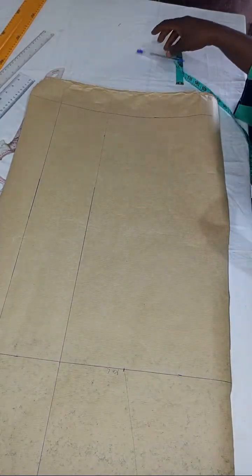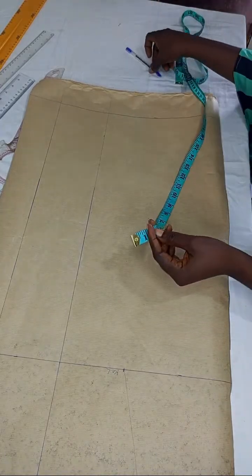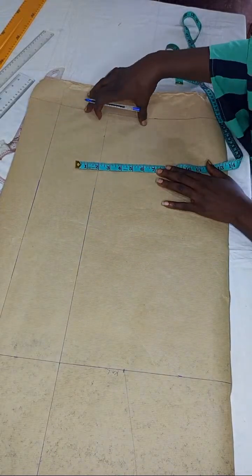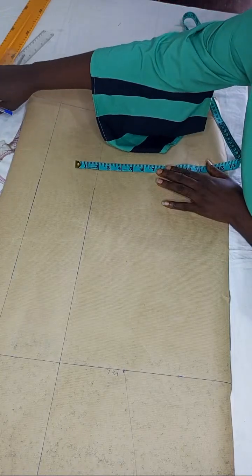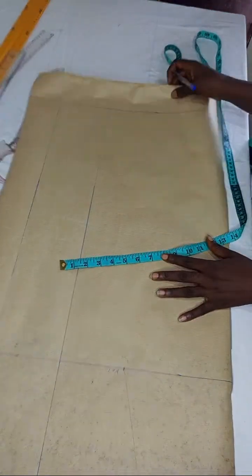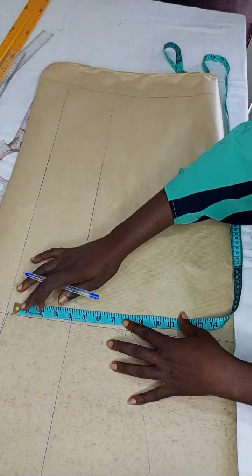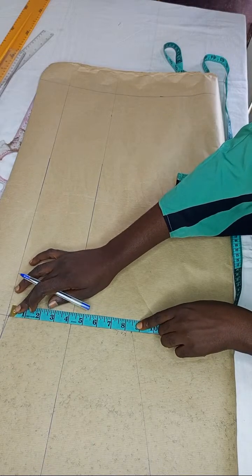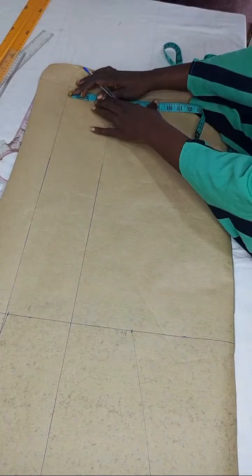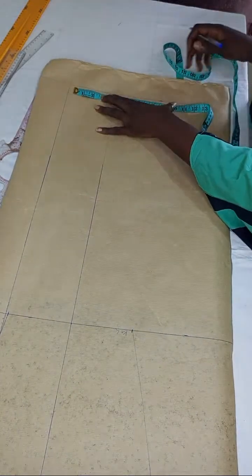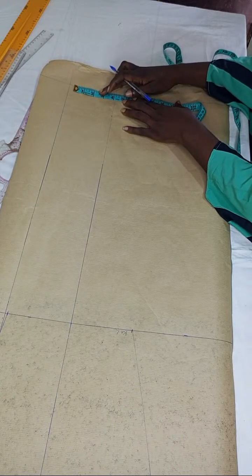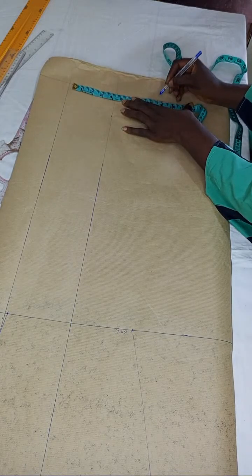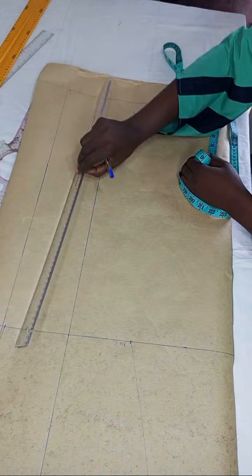So at the ankle area, you have to determine the type of trouser you are making. For a normal trouser, we are going to just put the normal ankle measurement divided by 2. But since this is a straight trouser, we are going to take the same measurement we have on the knee line and move it down straight. So we are going to place the same measurement here, 4 and a quarter on each side. And we'll link with a straight ruler.